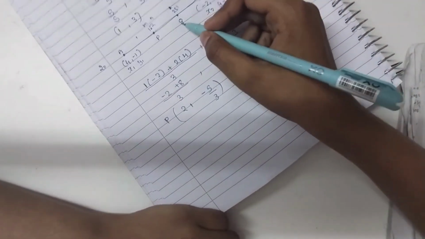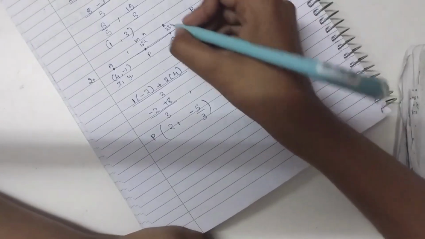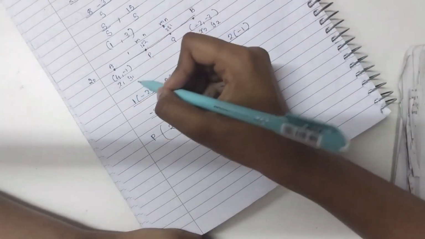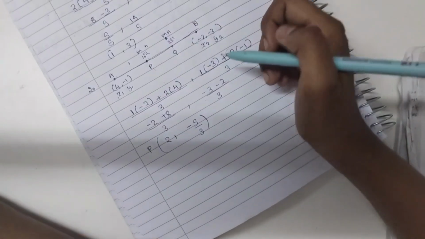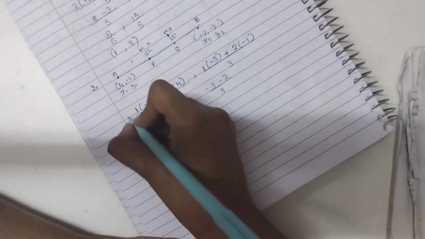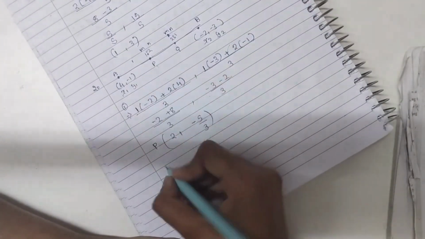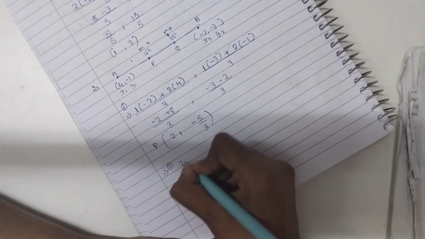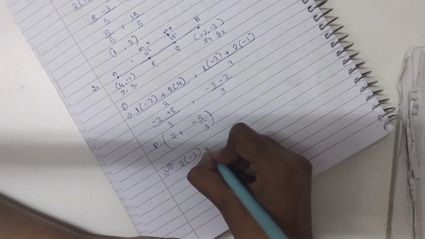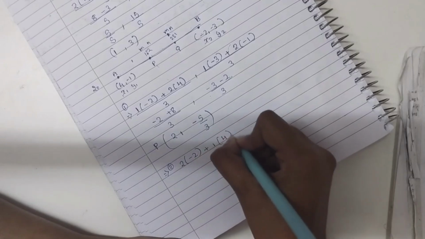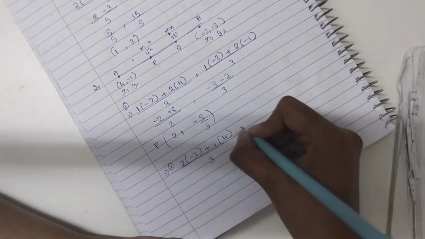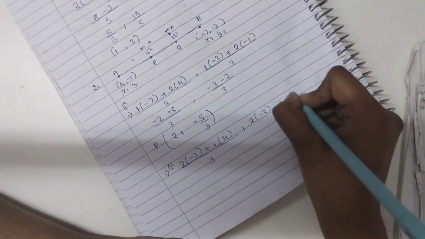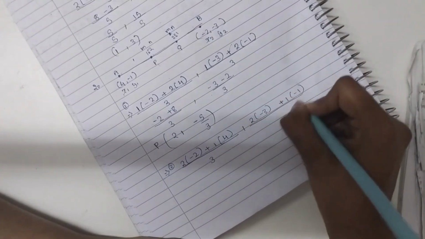Next we need to find the coordinates of Q. So we're going to take 2 as m and 1 as n, and the values of x1, y1, x2, and y2 will remain the same. So substituting that in the section formula, we would get 2 times negative 2 plus 1 times 4 over 3, and 2 times negative 3 plus 1 times negative 1 by 3.